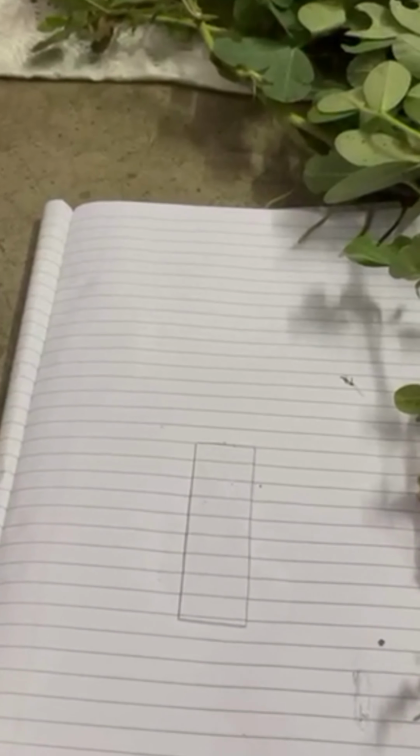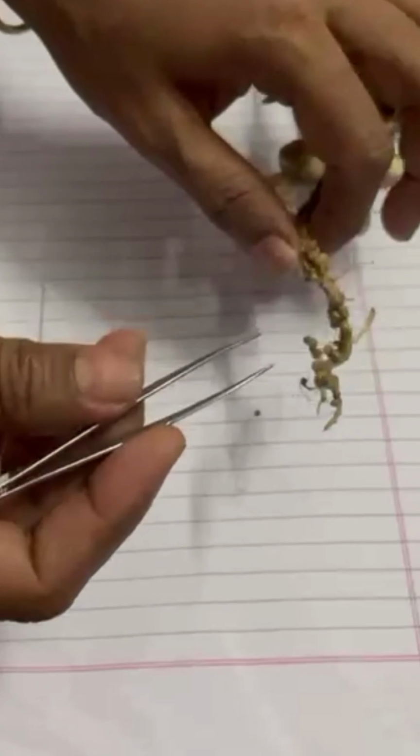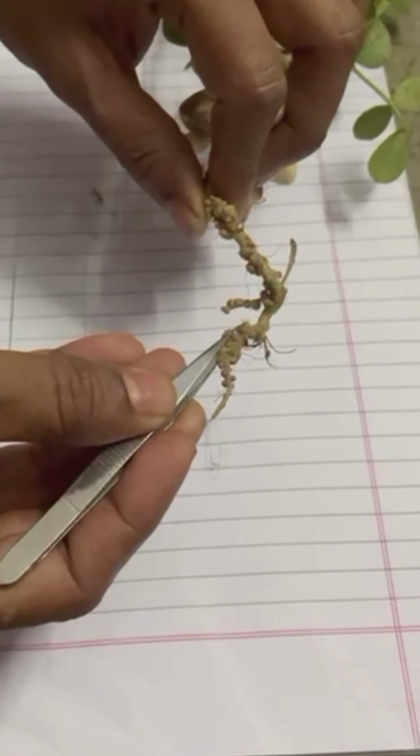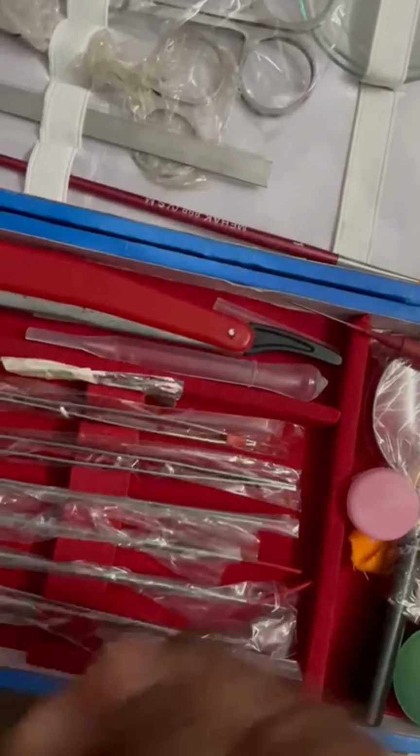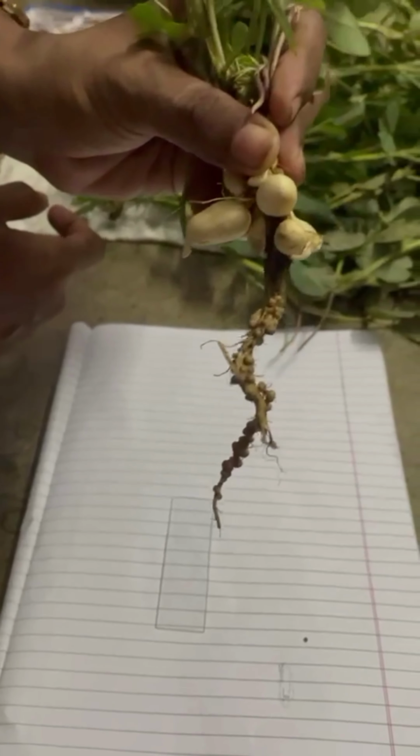But we know that there is free oxygen in the soil, within the soil particle. So in order to reduce the uptake of oxygen or to maintain the anaerobic condition in the roots of the leguminous plant, leghemoglobin plays an important role. So let's dissect one of the root nodule and show you the pigment.